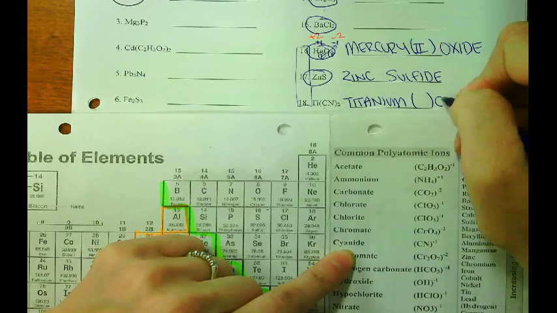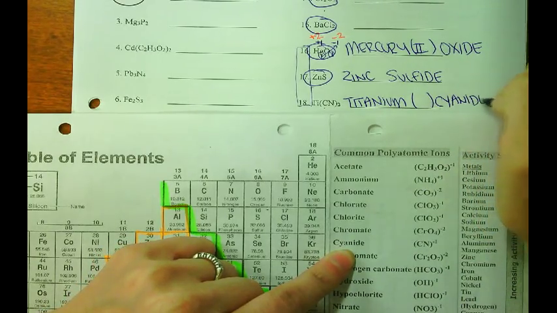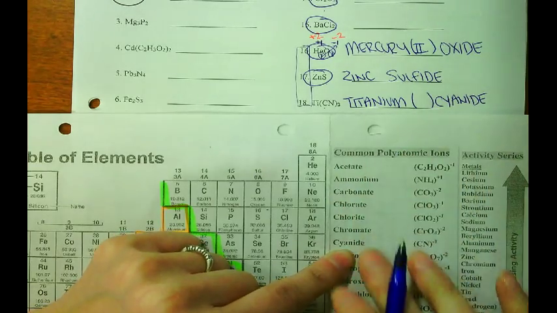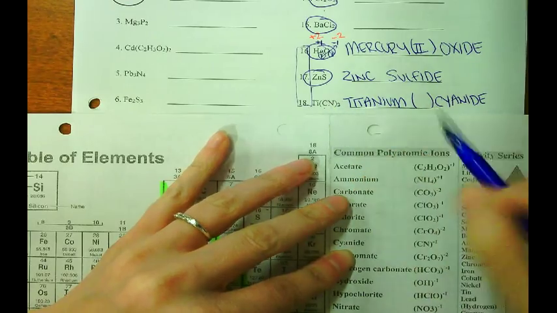So I'm going to go ahead and just copy exactly. We don't change polyatomics. Cyanide. Okay, you're not allowed to change anything on this list. We just copy it exactly. So that'd be titanium and cyanide.